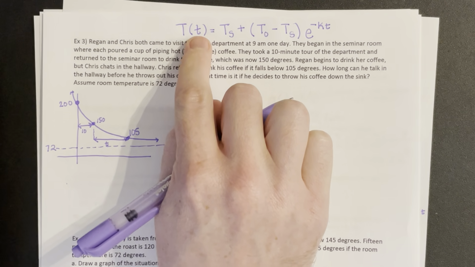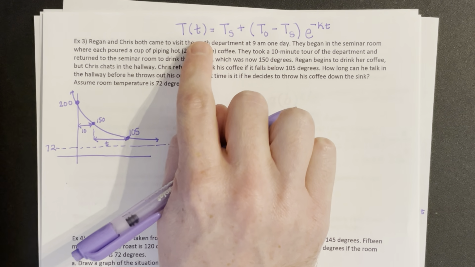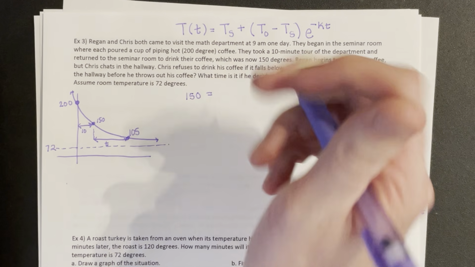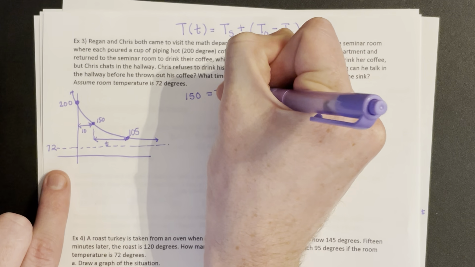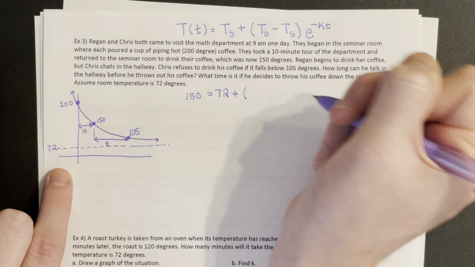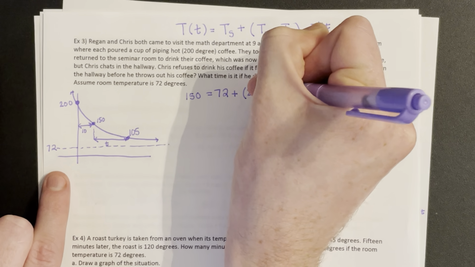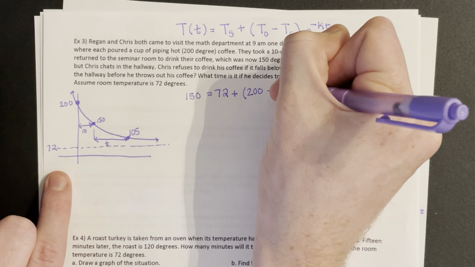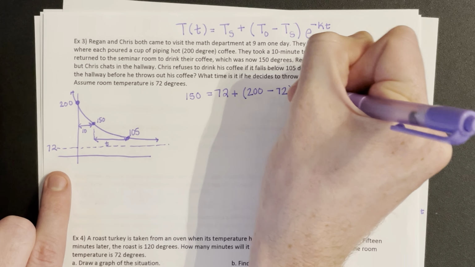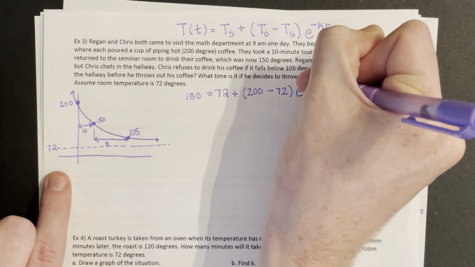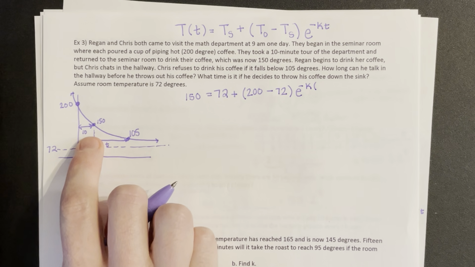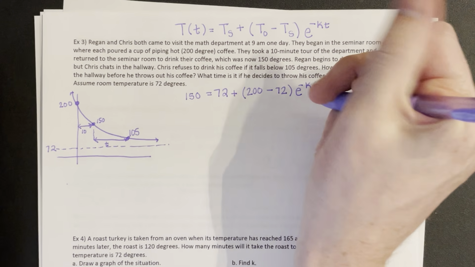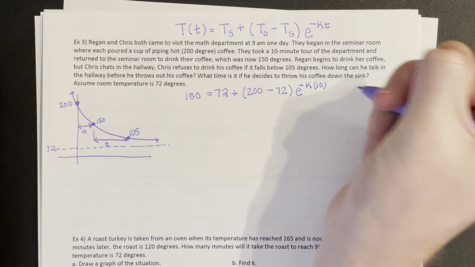So the T of t is saying the temperature at a certain time equals the temperature of the surrounding, which is 72, plus our initial temperature, so 200, minus the temperature of the surrounding again, so it's 72, e to the negative k, we don't know, but t we do, because t is saying 10 minutes later, we reach the 150 mark.